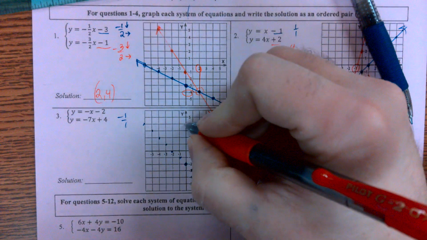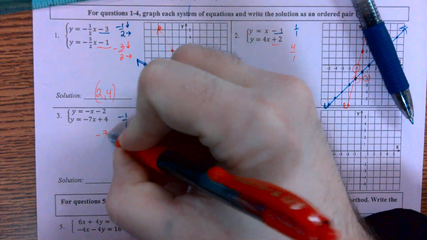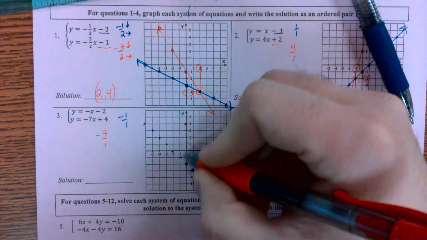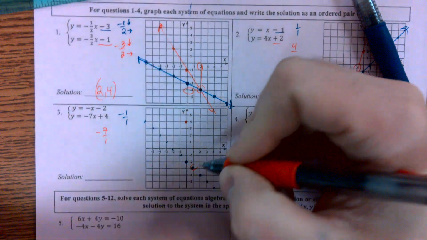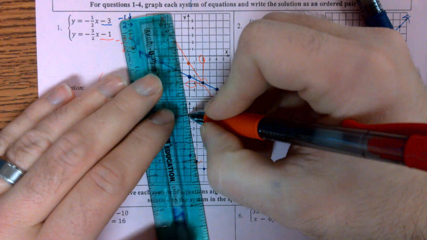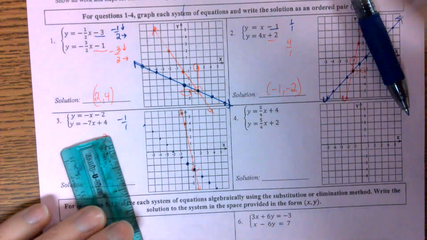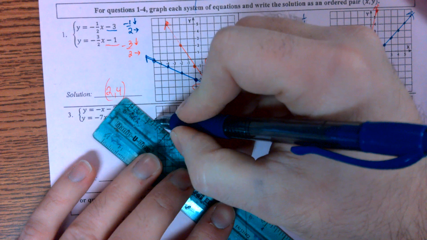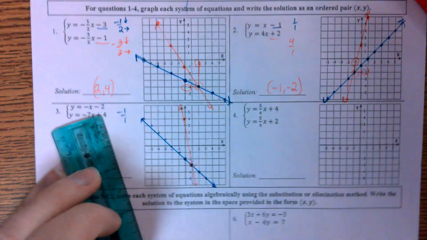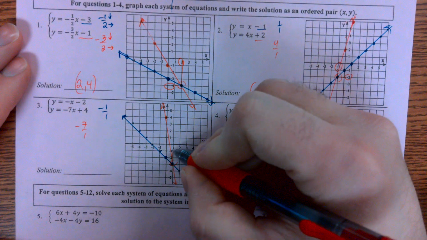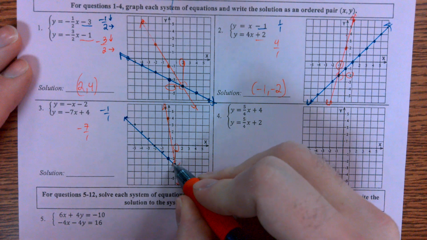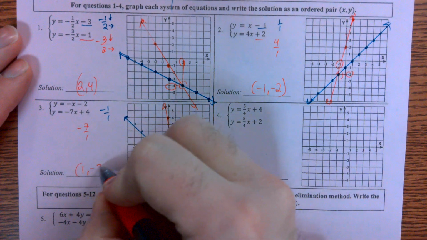My next one starts at 4, and I'm going down 7 over 1. Down 7, boom, over 1. And I only have room for those 2 points, but that's fine because I hit my intersecting point right down there. And this solution is at +1, -3.